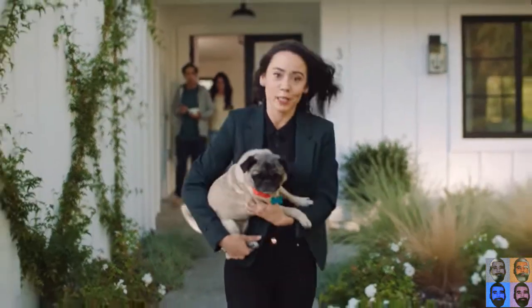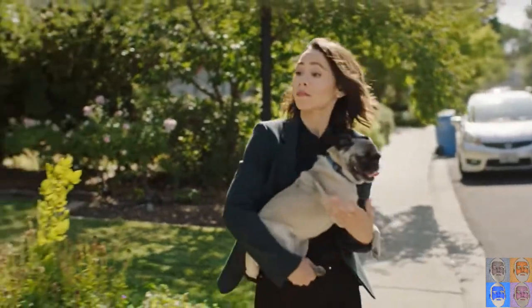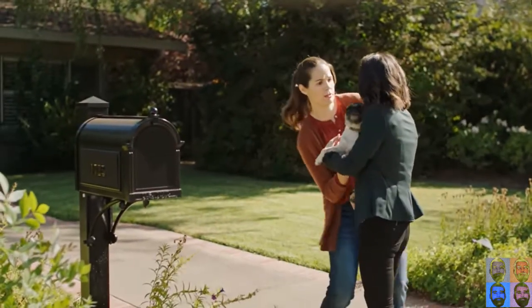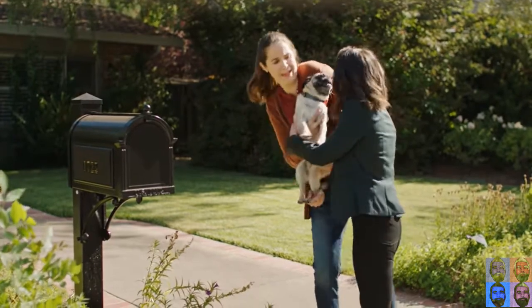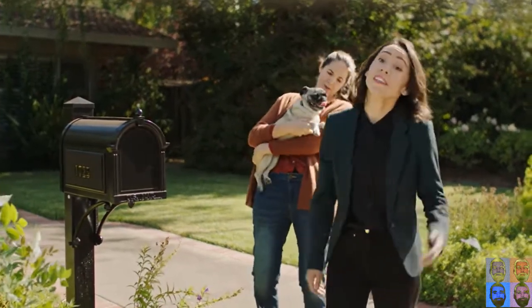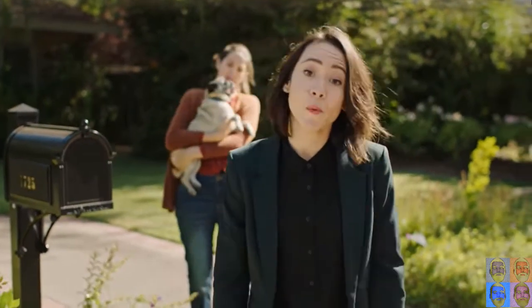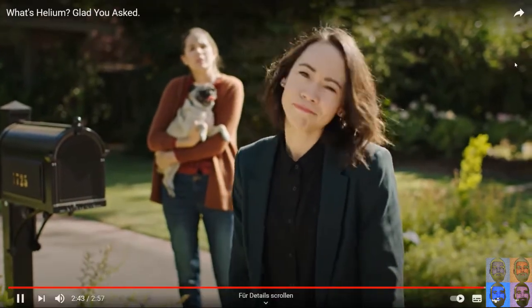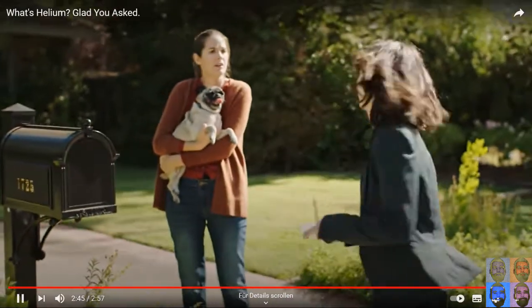Yep. See, when the Internet of Things gets better, everything gets better. Even finding your dog. This yours? Sean, thank you. Come here, buddy. Oh, thank you. With the Helium hotspot, you're helping to create a more connected future. What's Helium? So glad you asked.